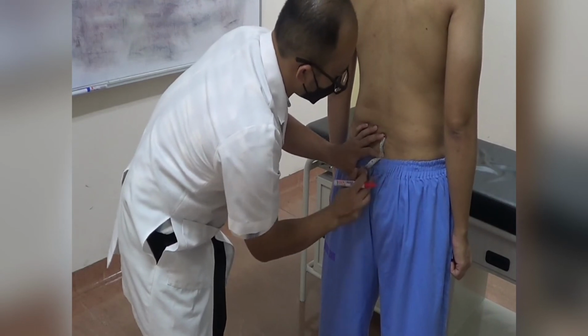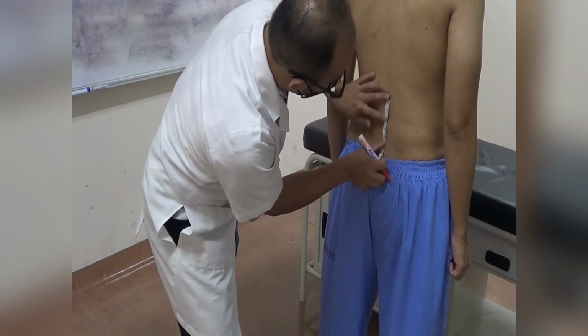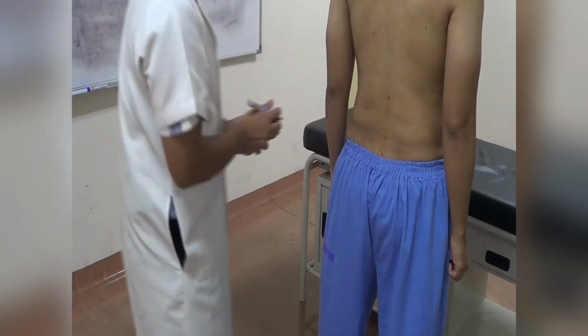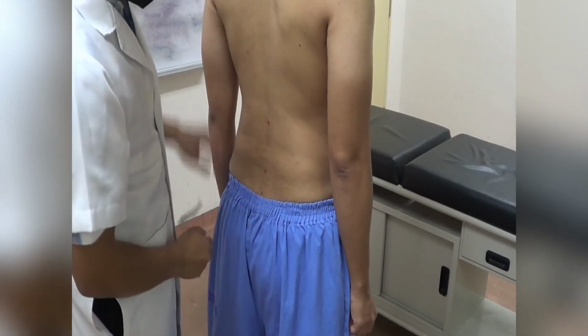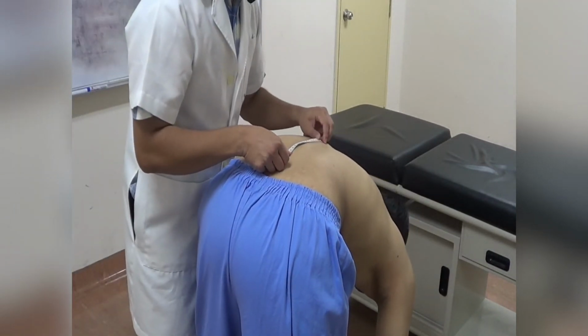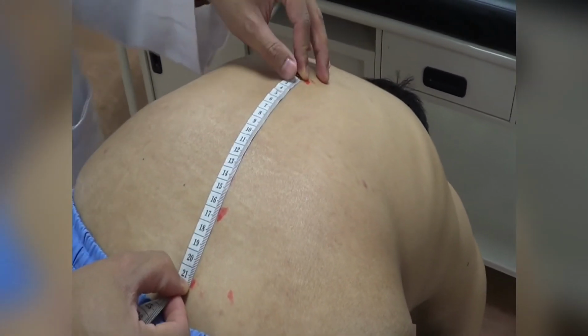Patient is then instructed to flex forward as if attempting to touch his or her toes, while examiner remeasures the distance between the top and bottom line. This gap between the two marks, which is currently 15 cm, should increase by more than 5 cm. Anything less than this indicates reduced lumbar flexion.